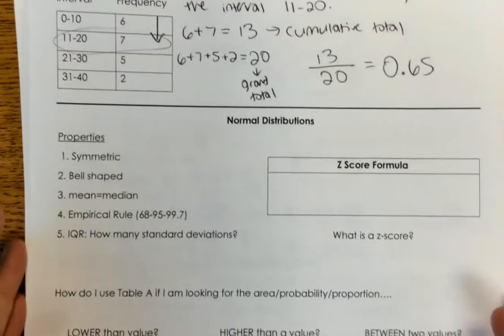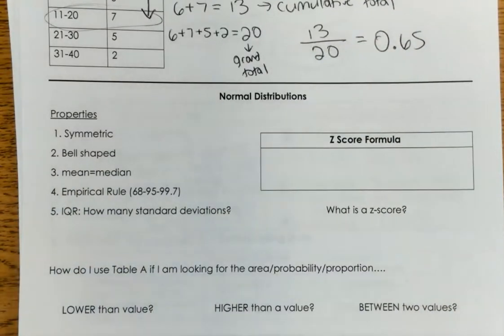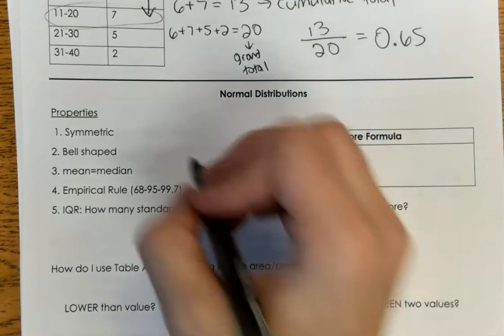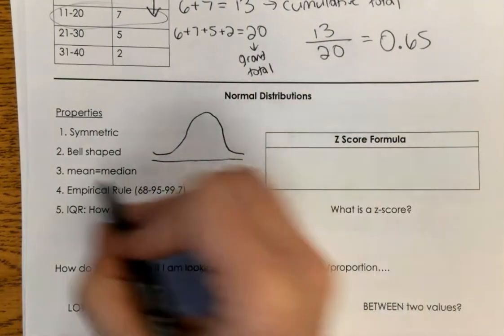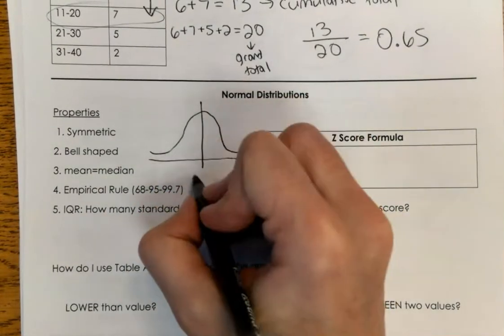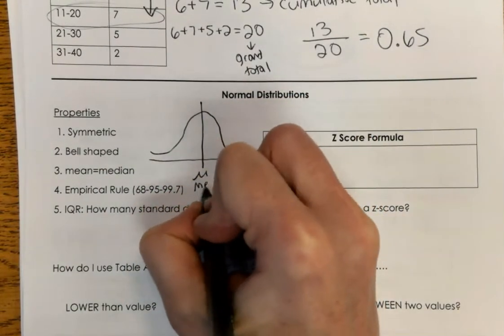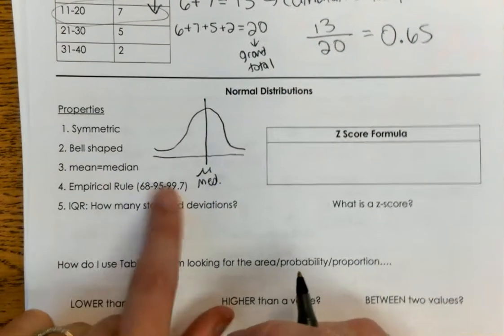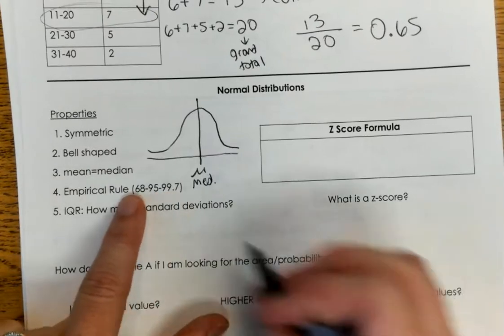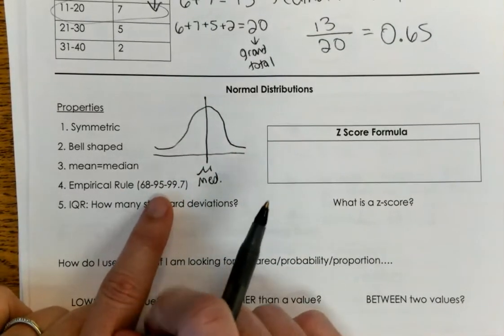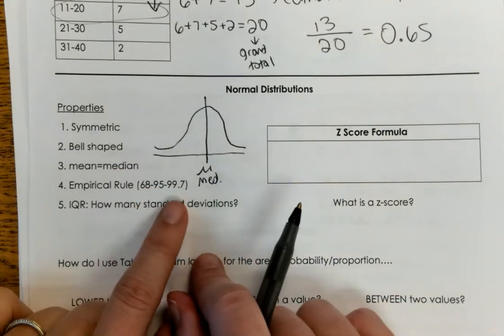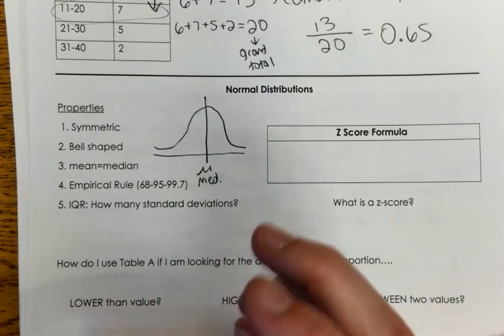All right, we're close to the end. All right, so normal distributions. So properties of normal distributions. So they're symmetric and bell-shaped, right? You know what they look like. The mean is equal to the median. So the mean and the median are the same number. You know your empirical rule, which is 68% of the data is within one standard deviation, 95% is within 2, and 99.7% is within 3 standard deviations.